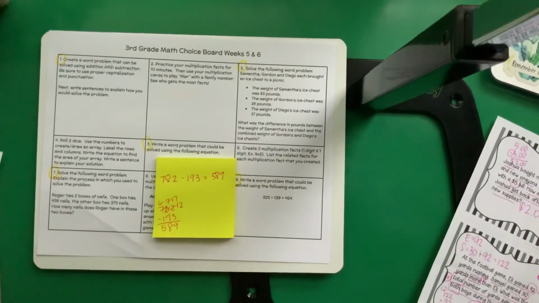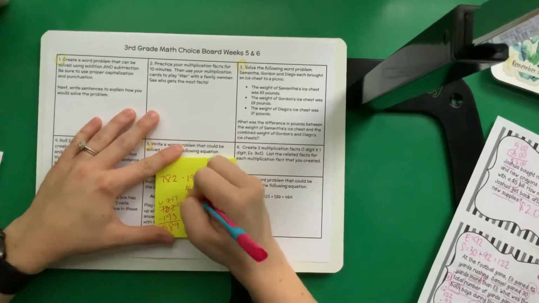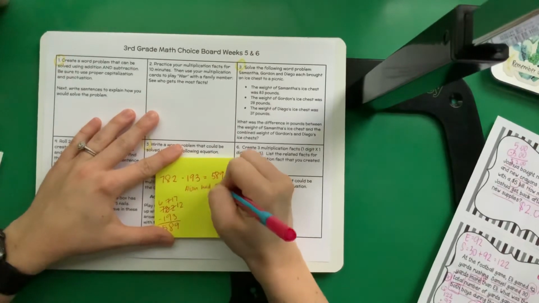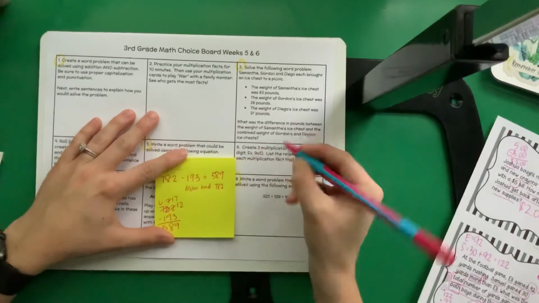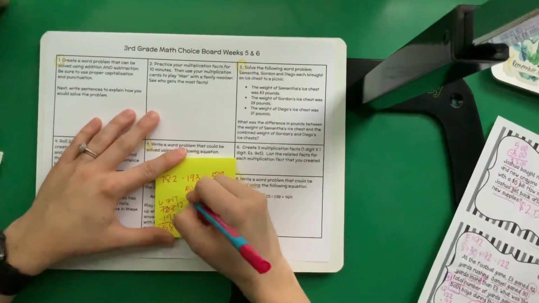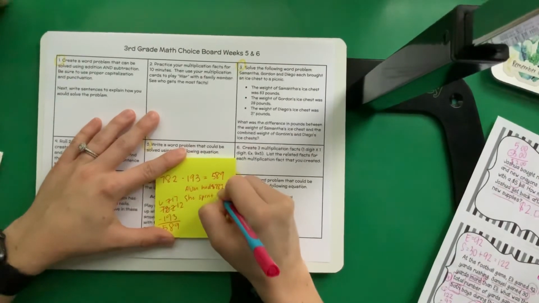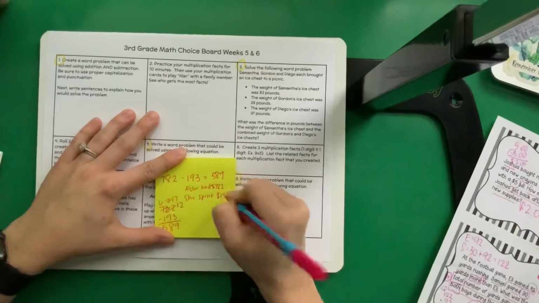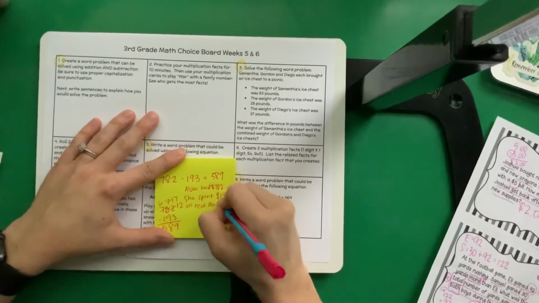Okay, so my word problem might be, let's see. Allison had $782. We're going to make this dollars for me. She spent $193 on new AirPods.